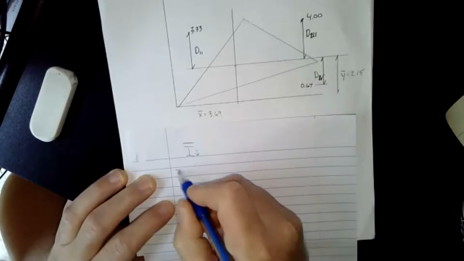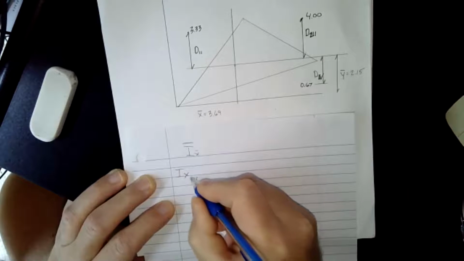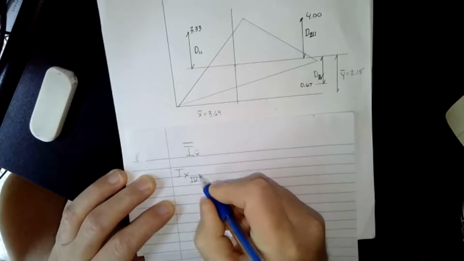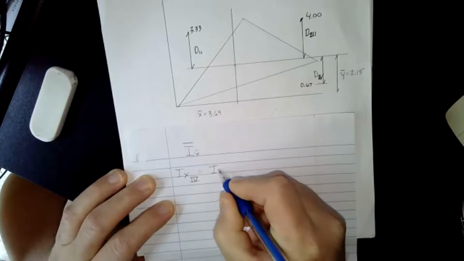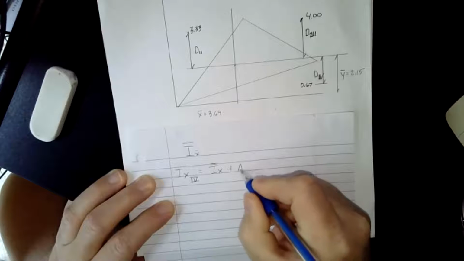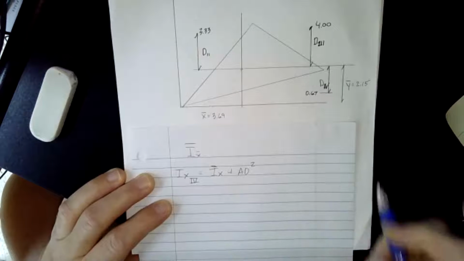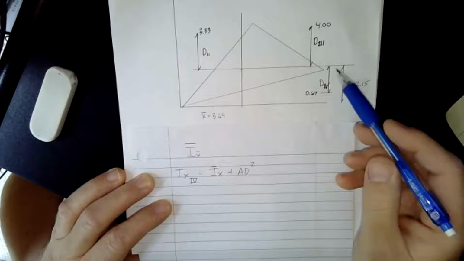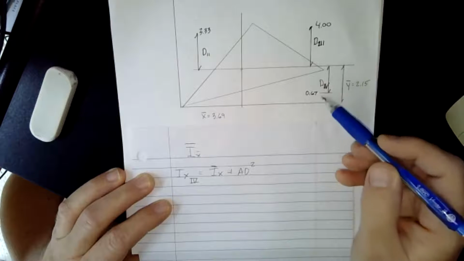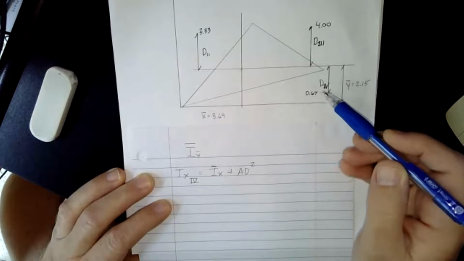We say Ix of section 4 equals Ix about its centroid plus A d squared, right? That's the parallel axis theorem, because the axis that we're interested in is not the centroid of the object, so we have to use this distance.